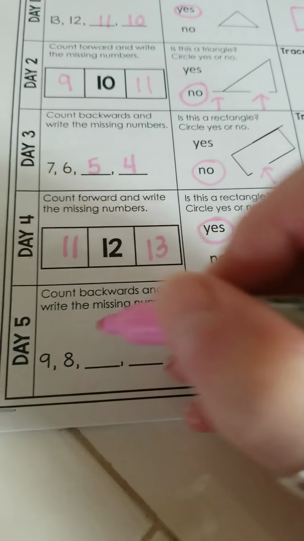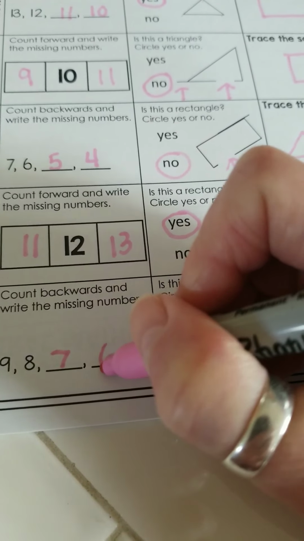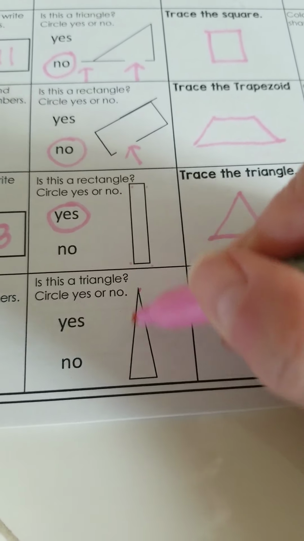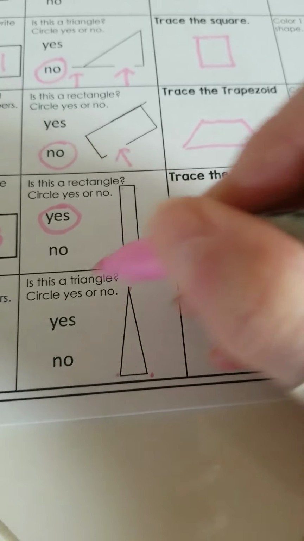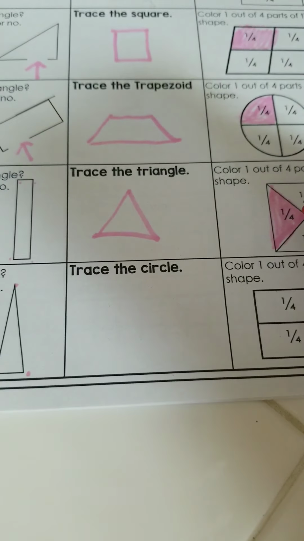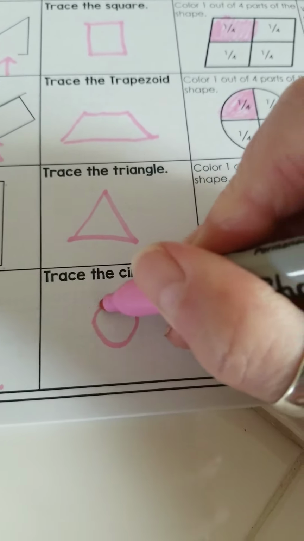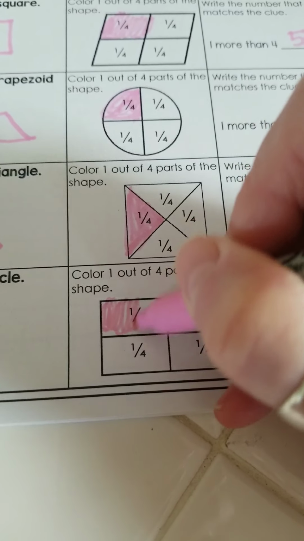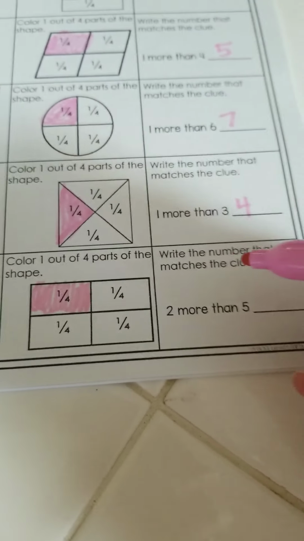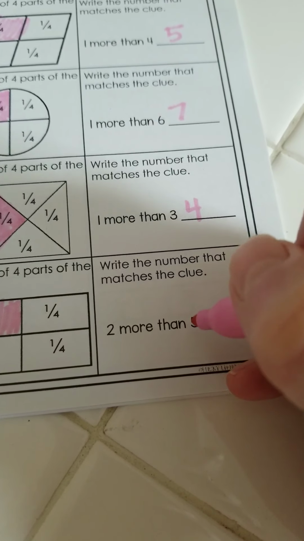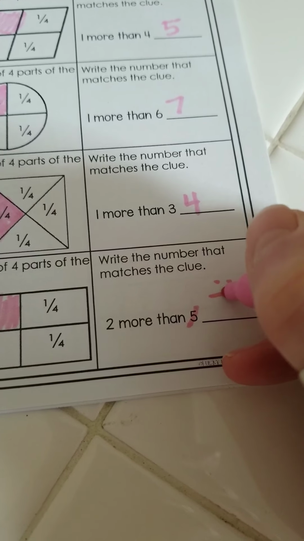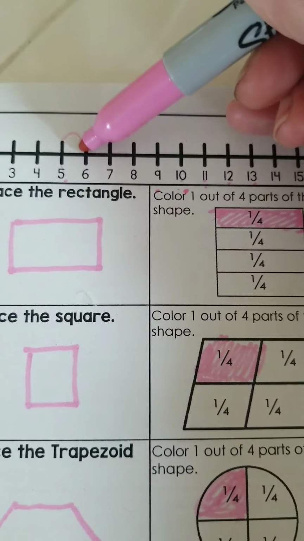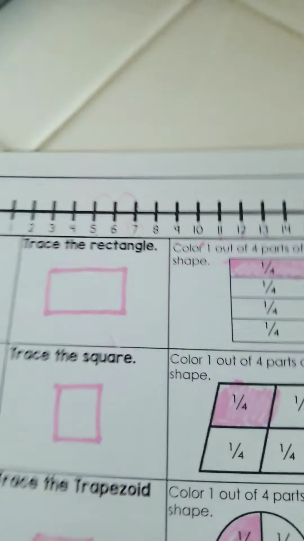Finally, 9, 8, 7, 6. This is counting backwards. Is this a triangle? Let's see. 3 corners and 3 sides. Yes. Trace the circle. Just draw a circle. Color 1 part of the 4 parts. I'm coloring 1 of the 4 parts. 2 more than 5. So I go 5, 6, 7. I can also look here. I can go 5, and I can go 1, 2 more than 5 is 7.